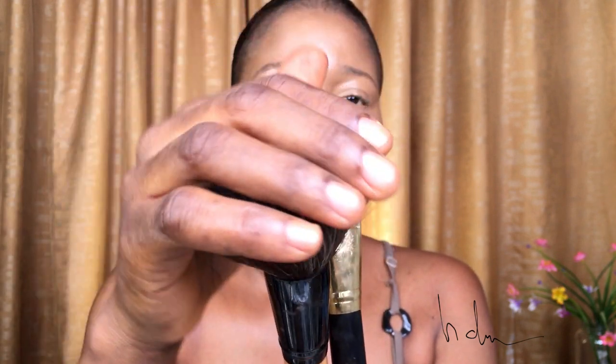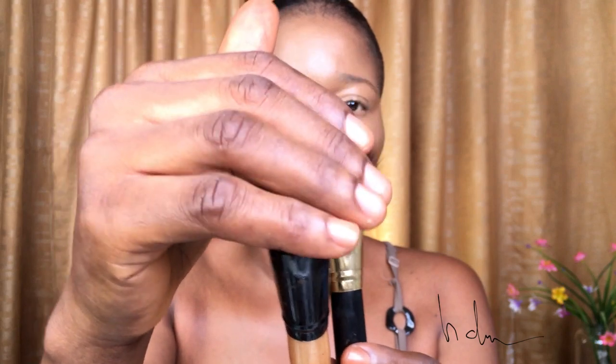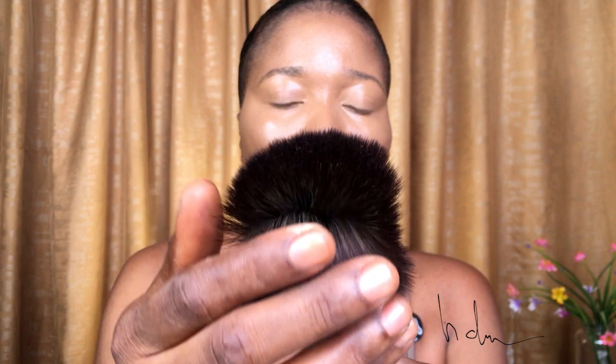If you're going to be bronzing, you're going to be using this large, fluffy powder brush. You don't want to use a dense brush so you don't end up packing way too much product on your skin. You want to use a brush that is wide and fluffy, just so you have the product well distributed on your skin.